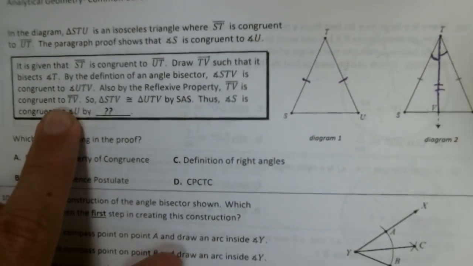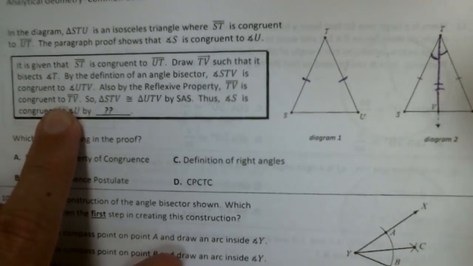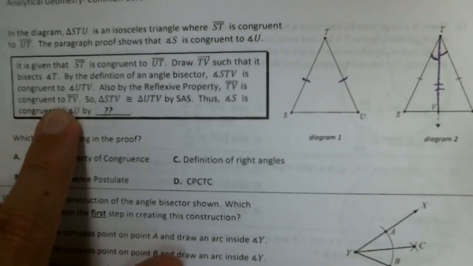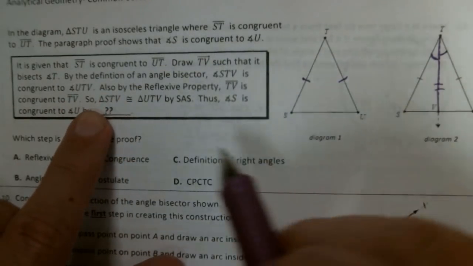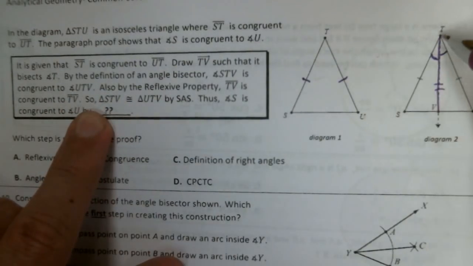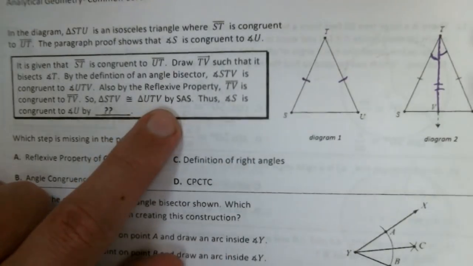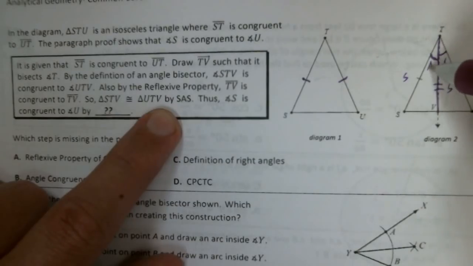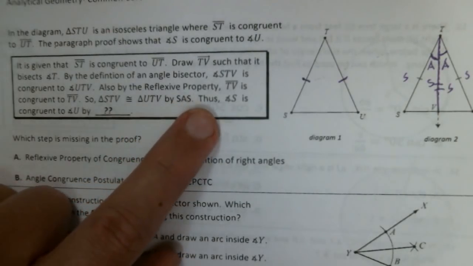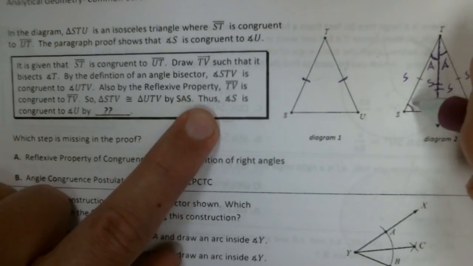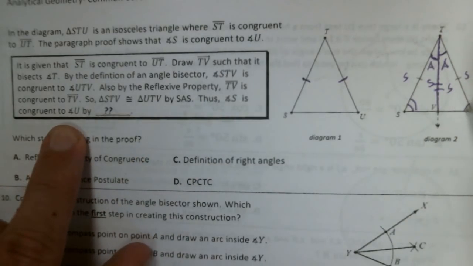Okay, so triangle STV is congruent to triangle UTV by SAS. Side, angle, side, side, angle, side. Okay, all that's correct. Therefore, angle S, this guy, is congruent to angle U.